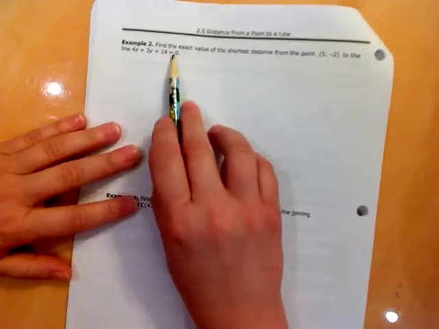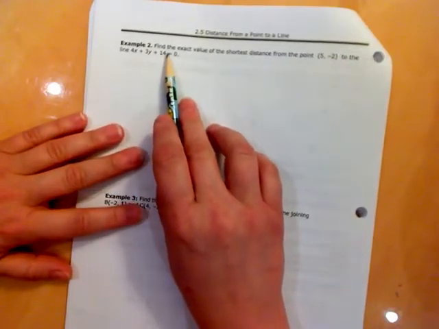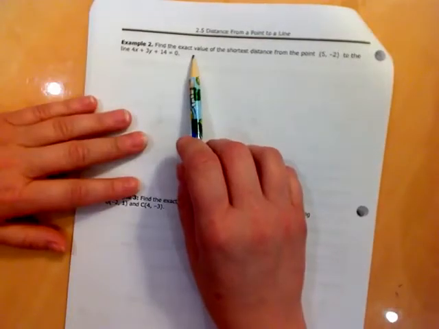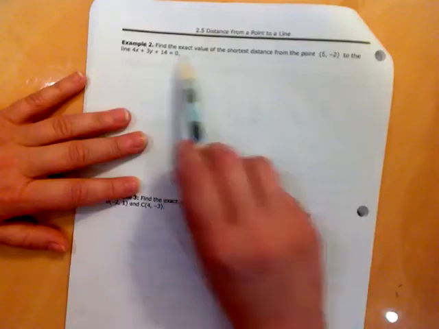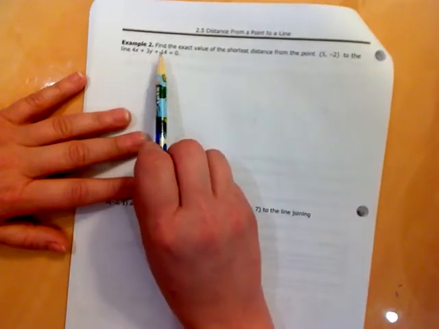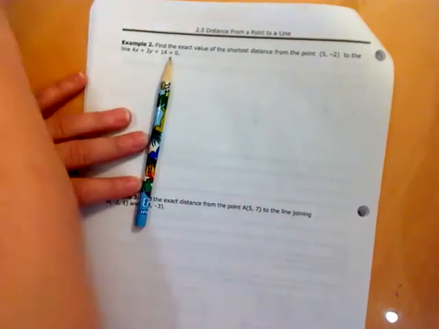So I'm going to give you this question. I want you to do it, and then we're going to take it up. Find the exact value, whatever, that just means plug it into a calculator, of the shortest distance from this point to this line. So the point is 5, negative 2, and the line is 4x plus 3y plus 14 equals 0. Go.